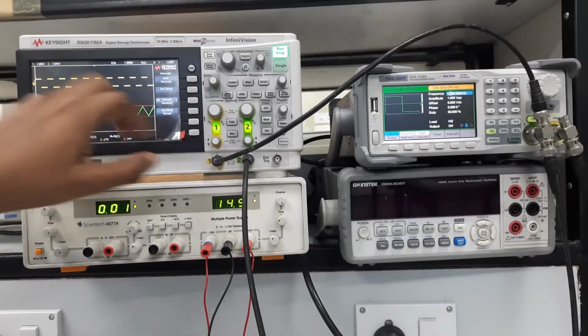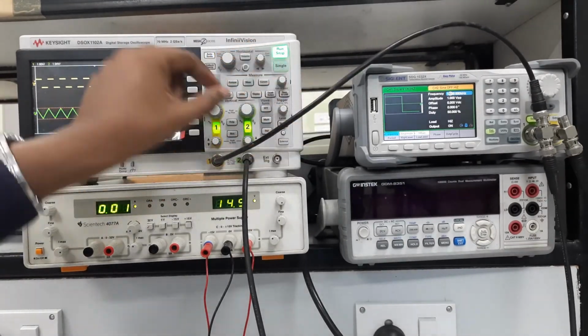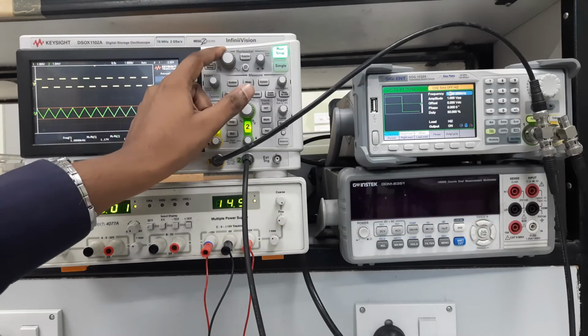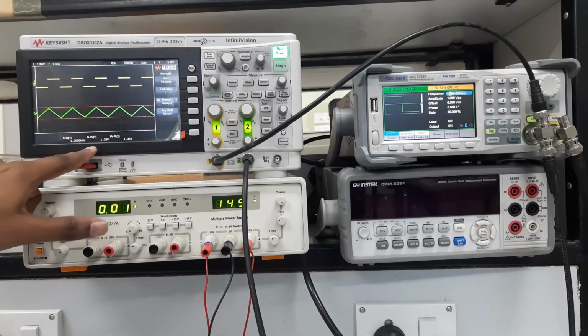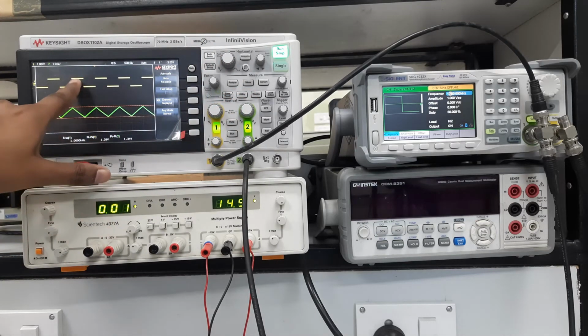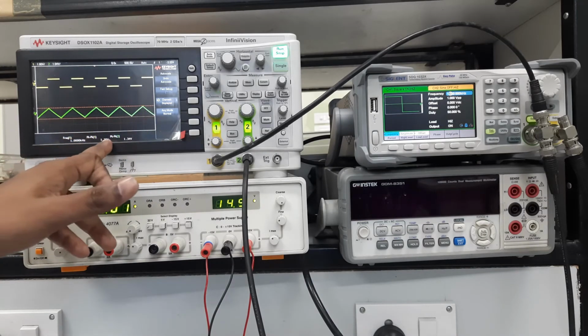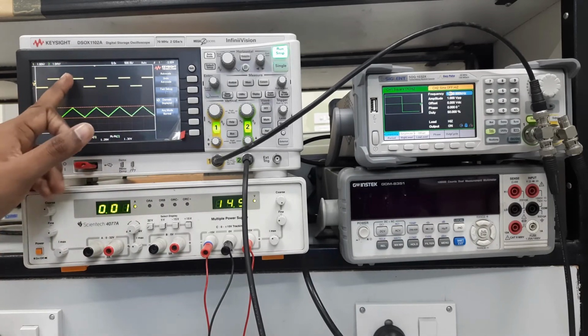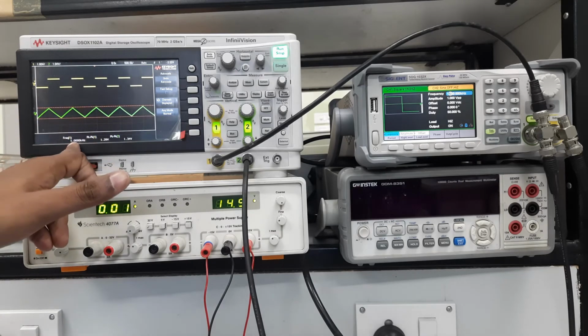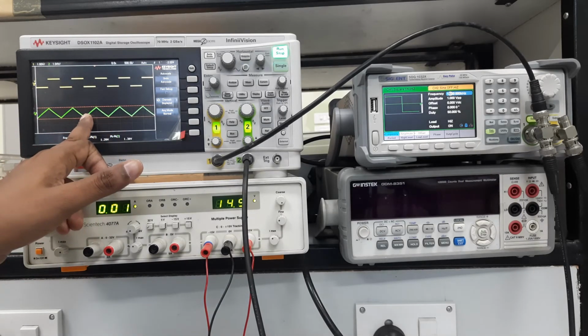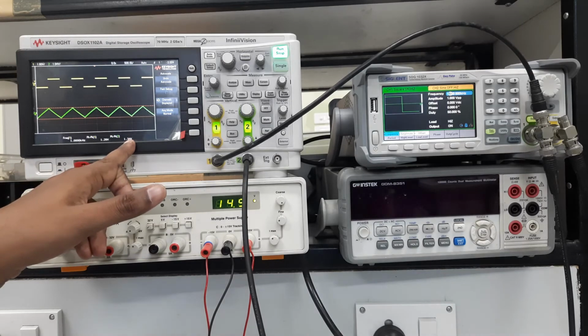Here you can see the yellow one is the input, 1.2 or 1.3 volt peak to peak, an input signal of 1 kilohertz frequency, and right now we are getting an output of 1.3 volt.